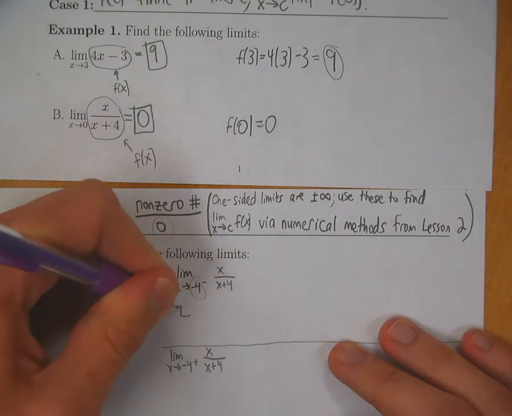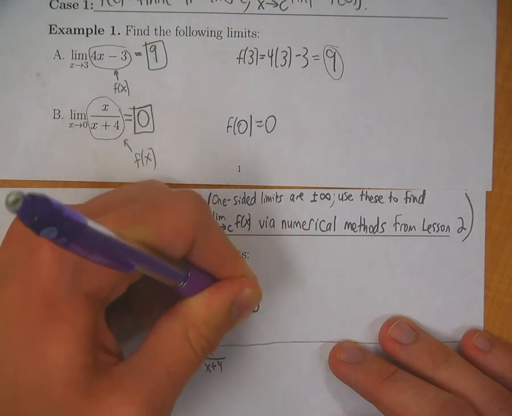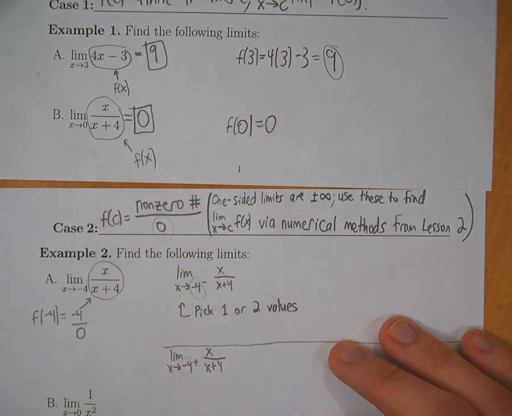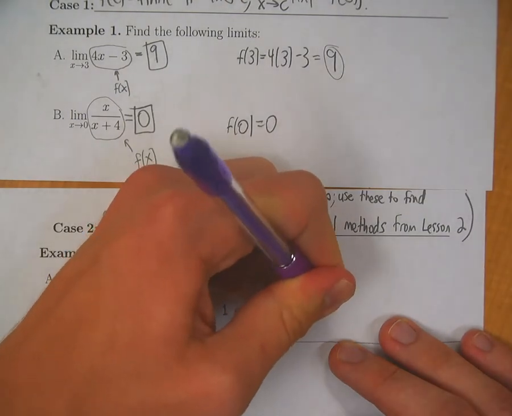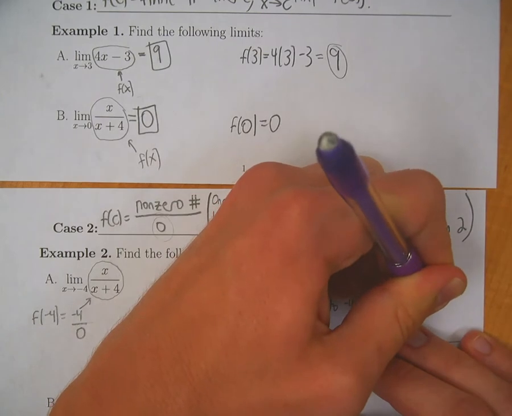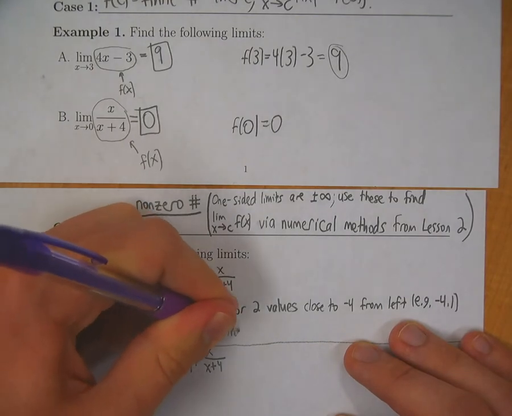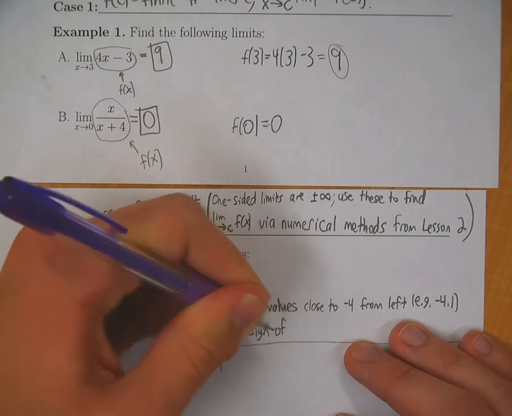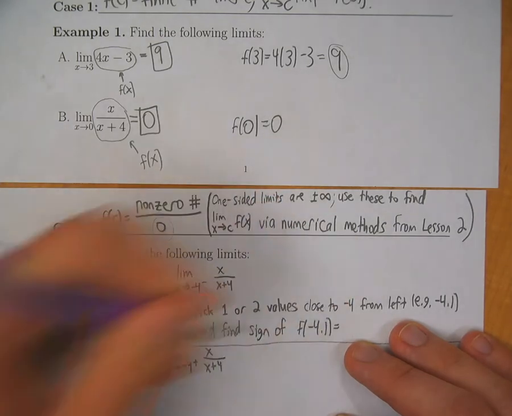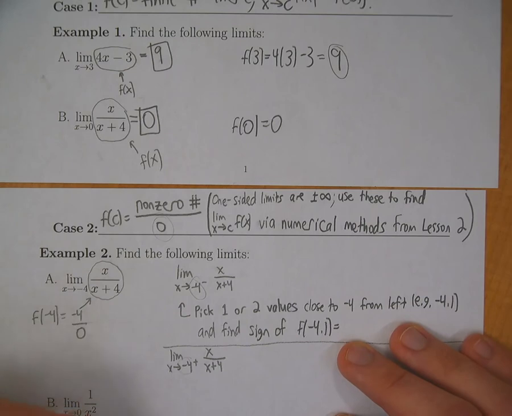So let me write that down. So for the left side limit, for instance, pick 1 or 2 values close to negative 4 from the left. For example, negative 4.1, and find the sign of f of negative 4.1. So in this case, if we replace x in here with negative 4.1, then what do we end up with? Should we end up with something positive or something negative?